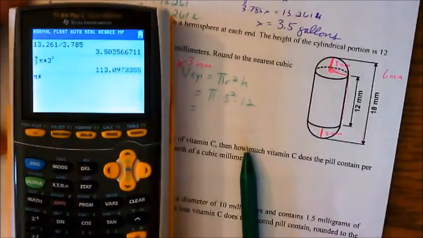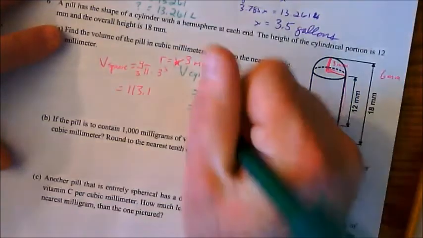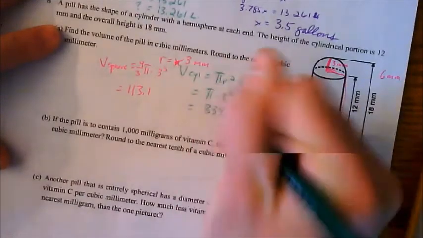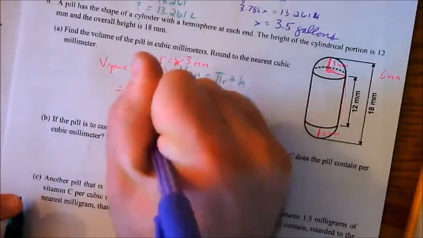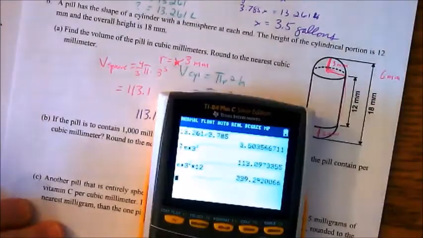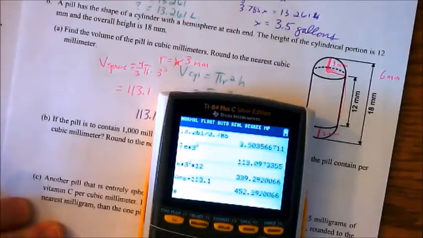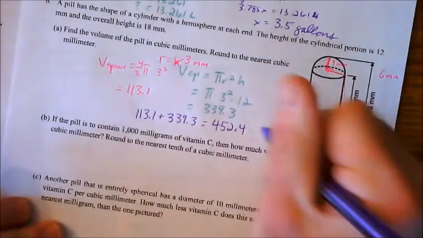Alright, so what we're going to do is the volume of the sphere, and then the volume of the cylinder. So the sphere, 4/3 pi times 3 to the third. Pi times 3 to the third is 113, let's say 113.1.